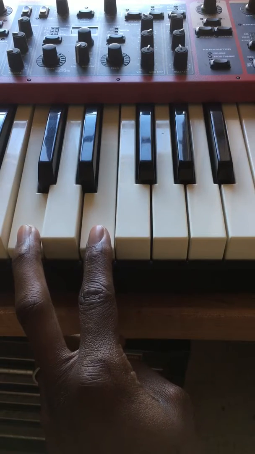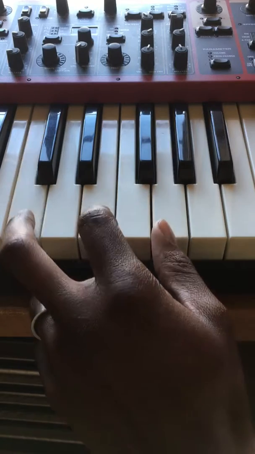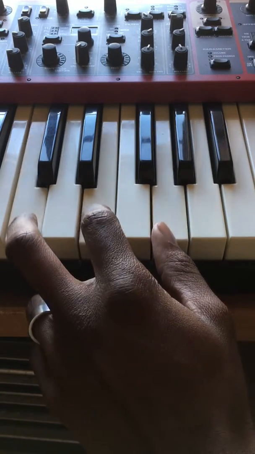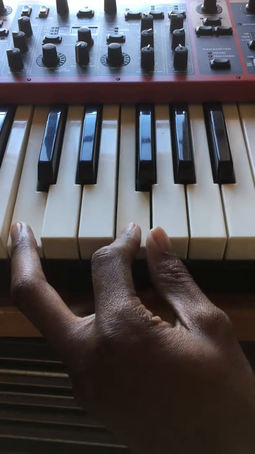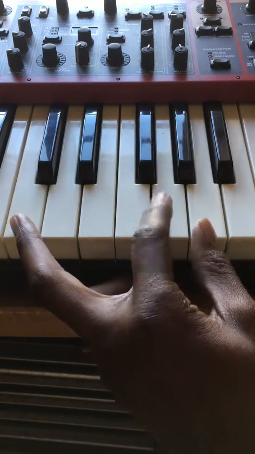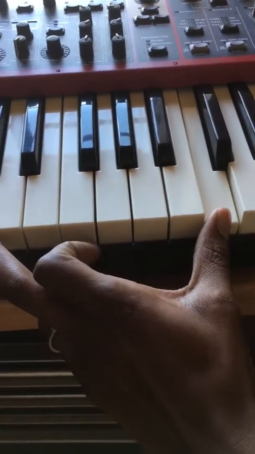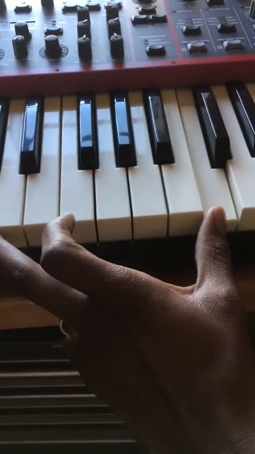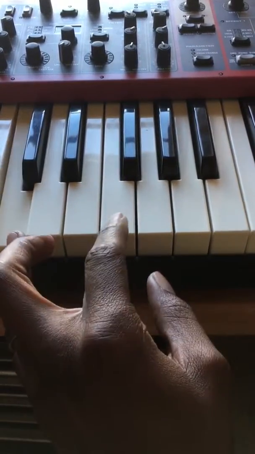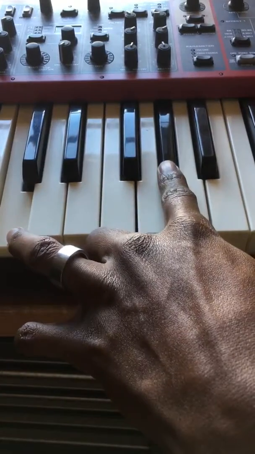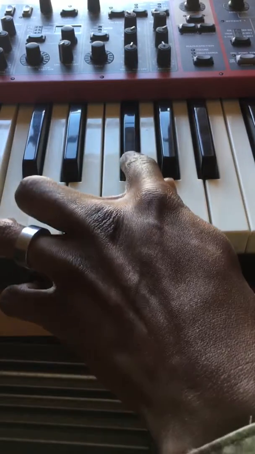From C to E is a major third, which actually makes up your chord, once we get into that later. So we have a major third, perfect fourth, perfect fifth, major sixth, major seventh, and perfect octave. Fourth, fifth, and octaves are the only things that are perfect. If you make your interval bigger, you augment it. If you make anything perfect smaller, you diminish it.